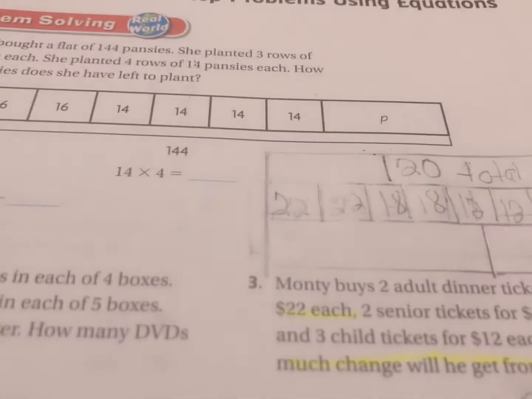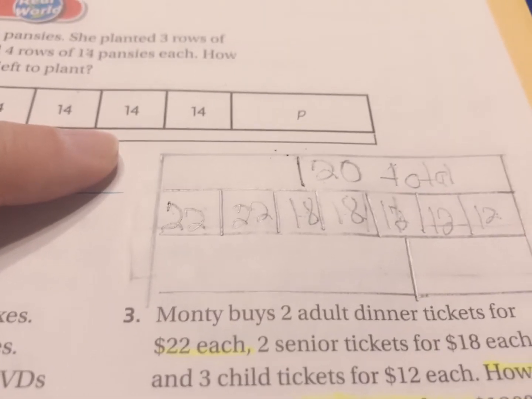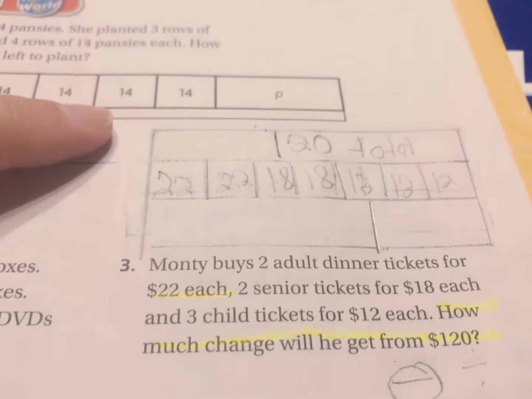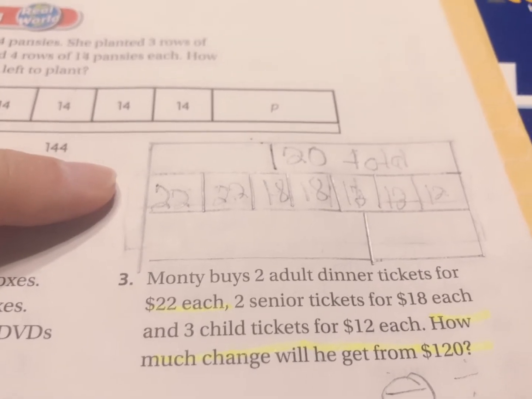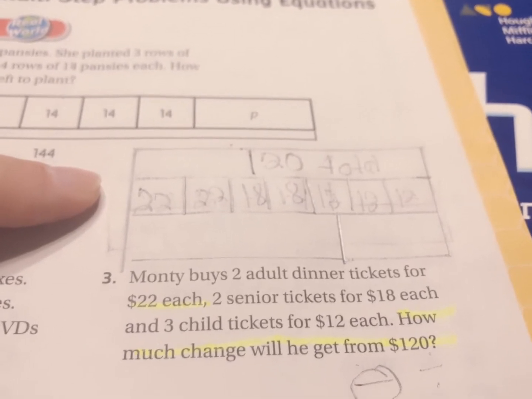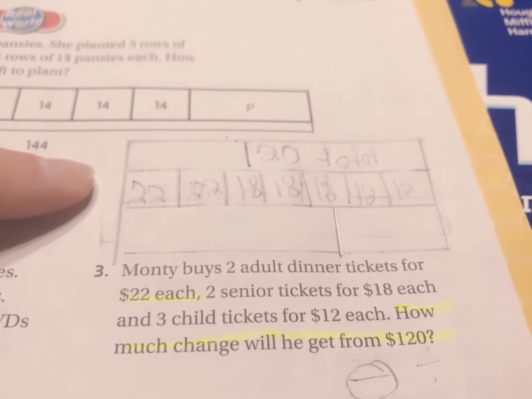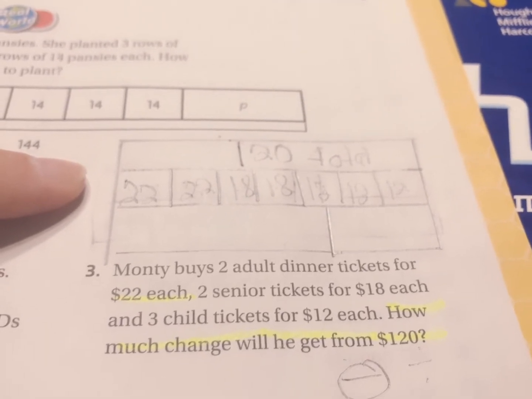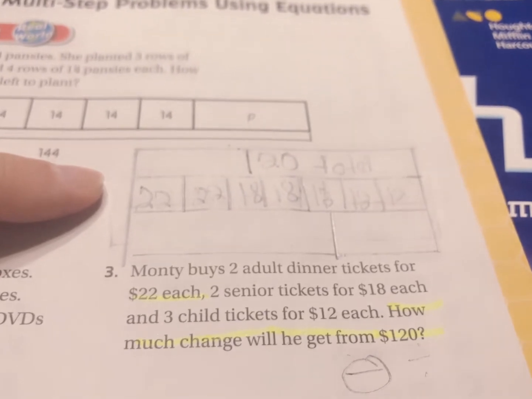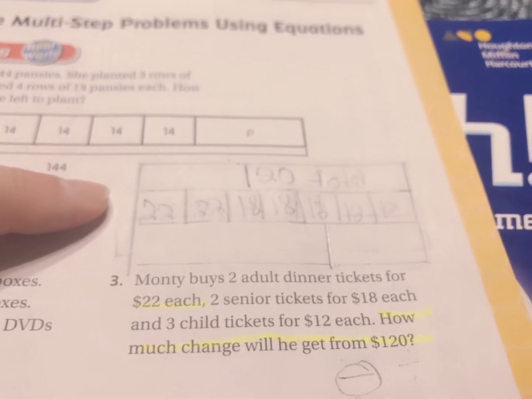So far, I have my total of $120 that I have in my pocket to go to the dinner show. In my strip diagram, I have put 22 and 22 for the adults, 18 and 18 for the seniors, and 12, 12, and 12 for the kids. All right, so my question says, how much money am I going to have left?